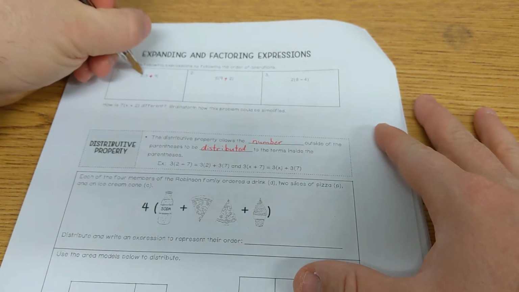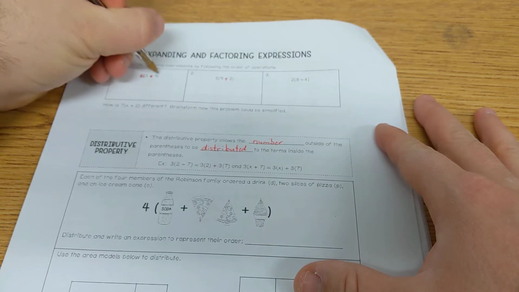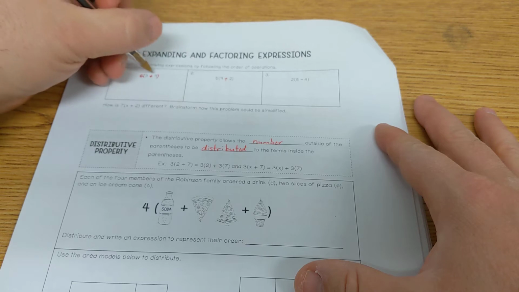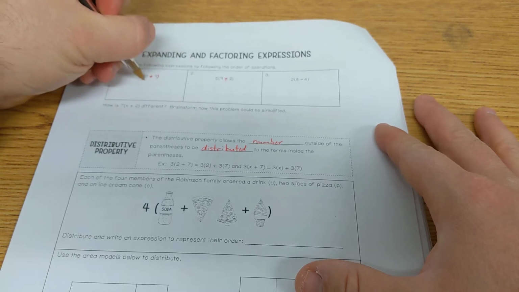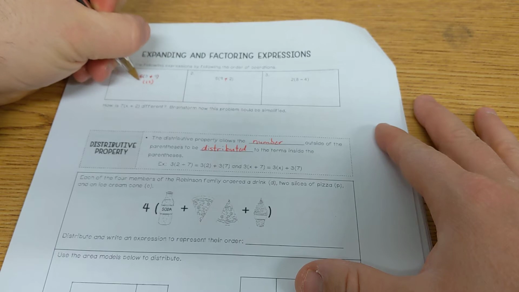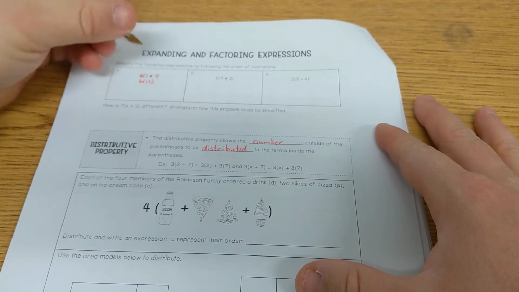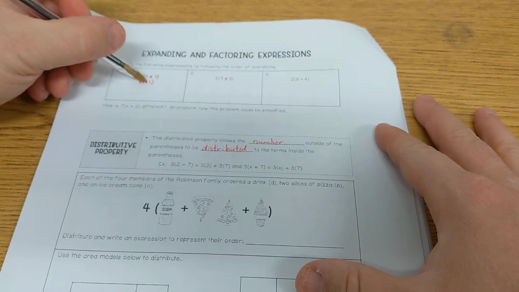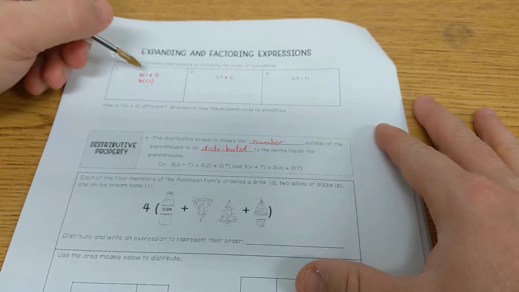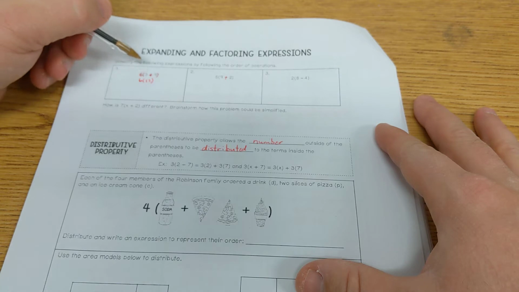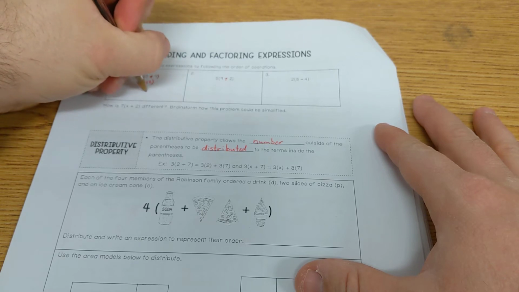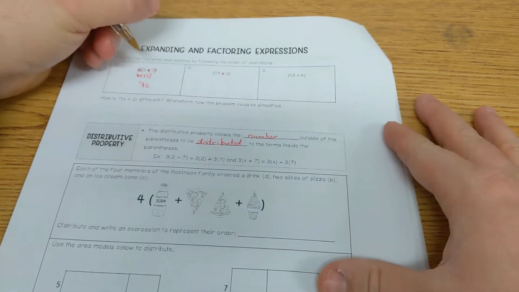So we have 6, and then in the parentheses we have 3 plus 9. Now 3 plus 9, we'll do those first, that's 12, and we'll just bring the 6 down. Now this is 6 times 12, sorry. Okay? So when you do 6 times 12, that's multiplication. So that will be 72. Okay?